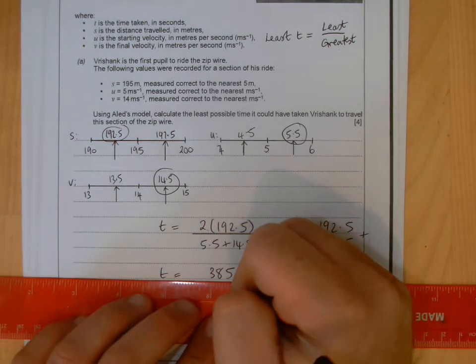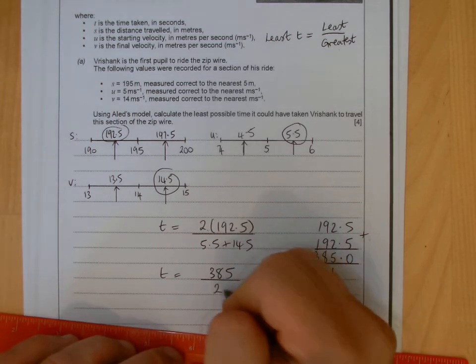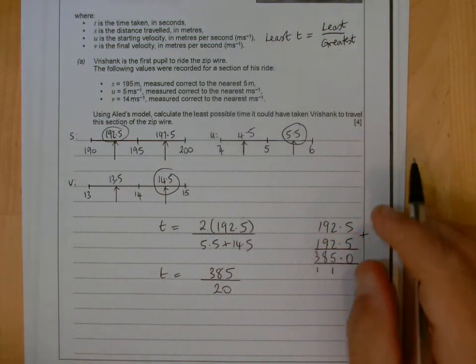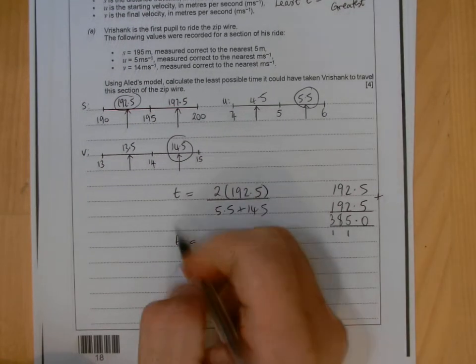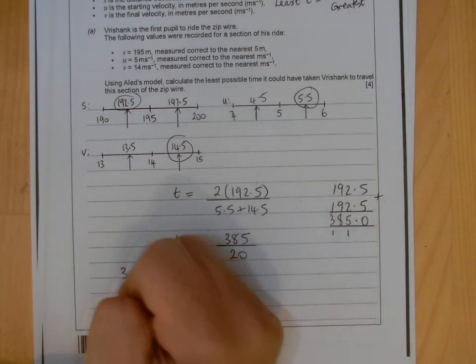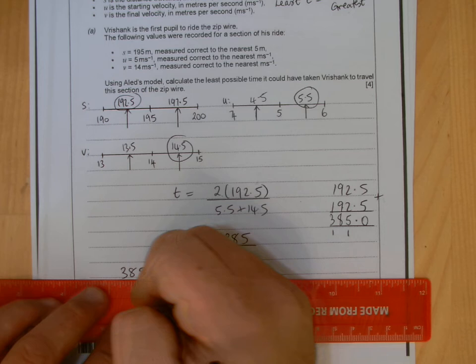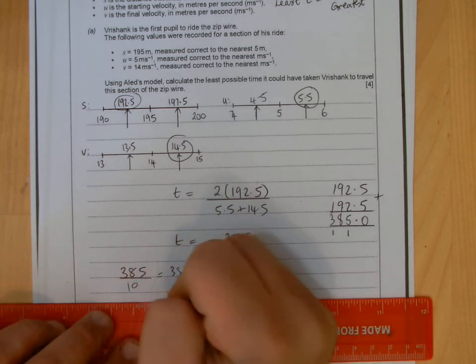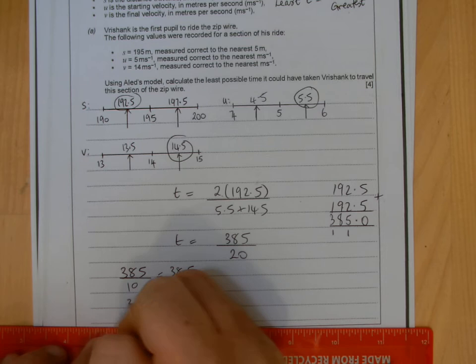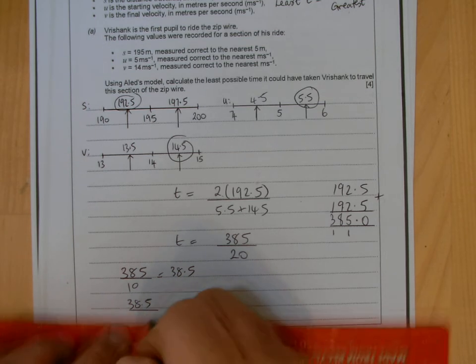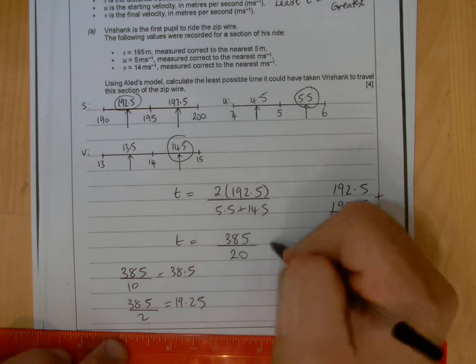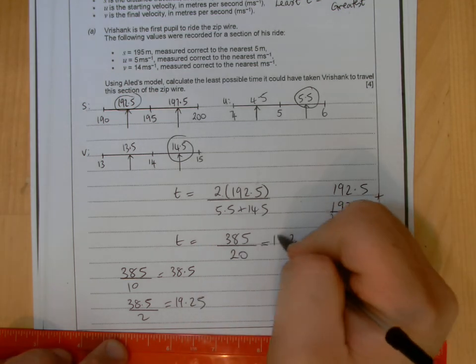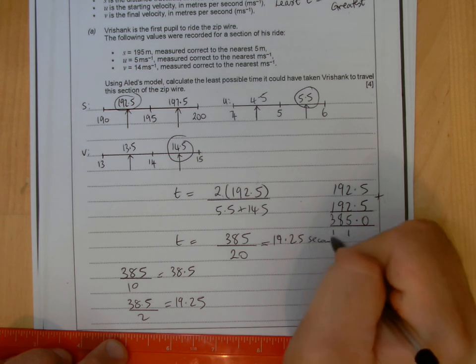When you add the ones on the bottom, it's quite simple actually, because it comes to 20. So all I've got to do now is work out 385 divided by 20. And remember, when you divide by 20, the quickest way is just to divide by 10 and then divide by 2. So we could divide by 10 to start with, and you get 38.5. Then divide that by 2, so halve that, and you get 19.25. So the answer I'm looking for is 19.25 seconds.